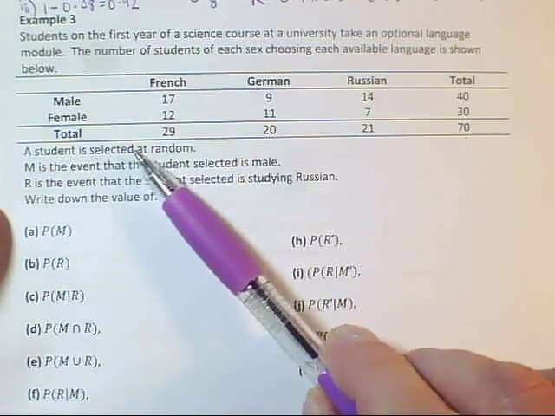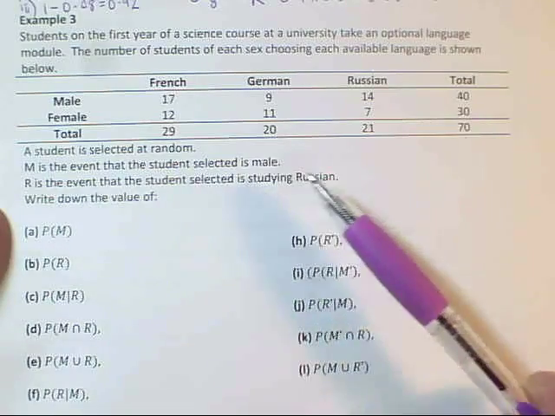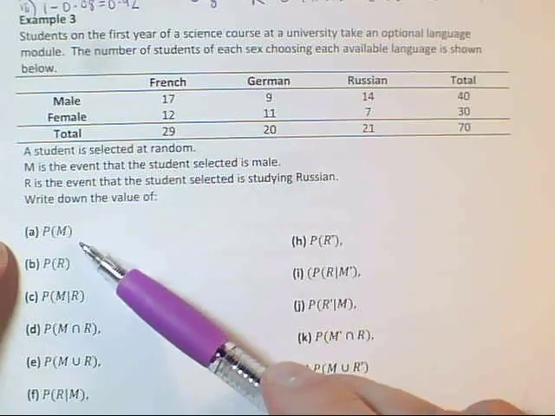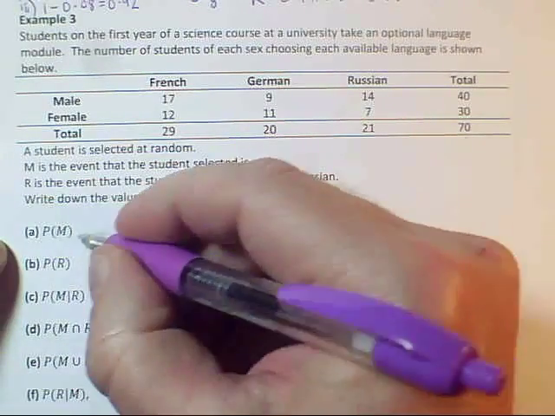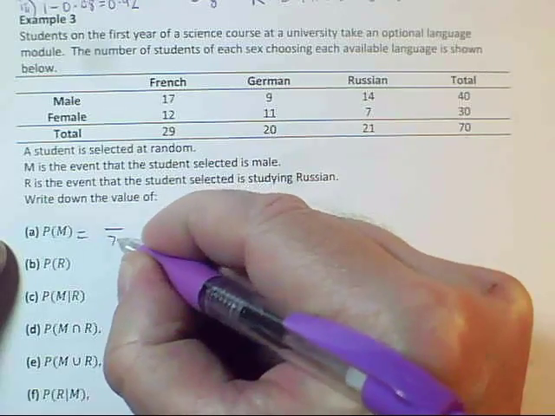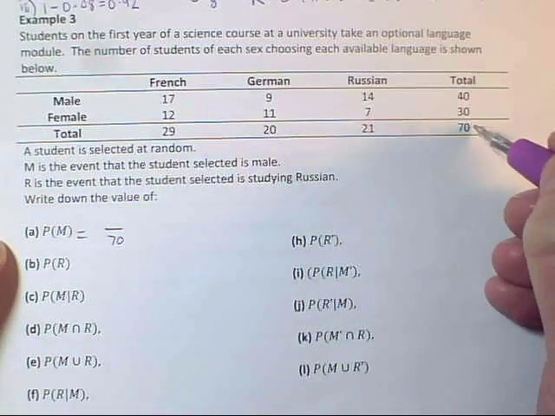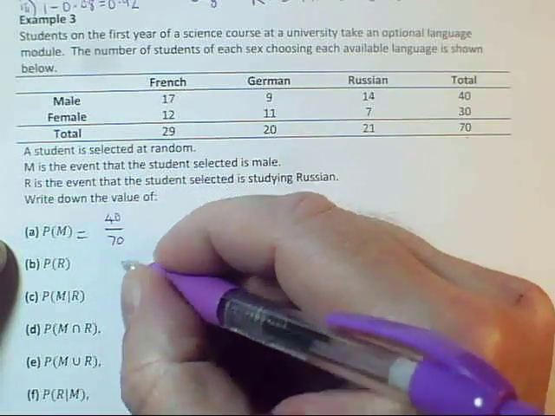Right, so we've got a student selected at random. M is the event that they're male. R is the event they're studying Russian. So it's just those two events I'm focusing on. So the probability they are male. Okay, so it's not conditional, so the bottom number is always going to be 70, unless we're given something else about the student. Probability they're male, there are 40 males out of 70 students, so 40 over 70.